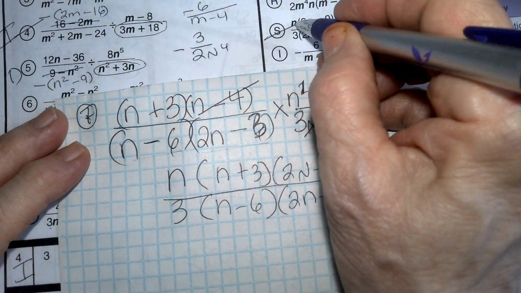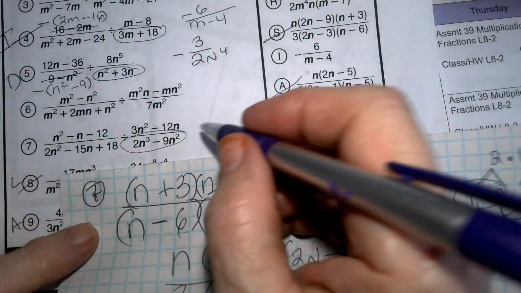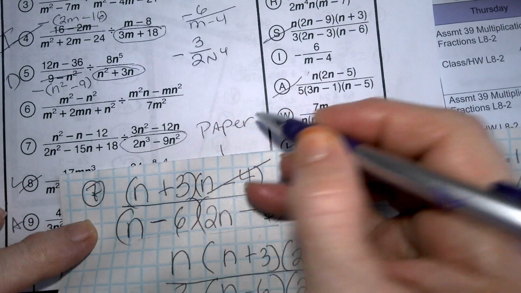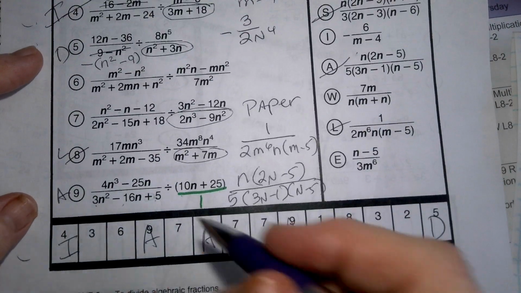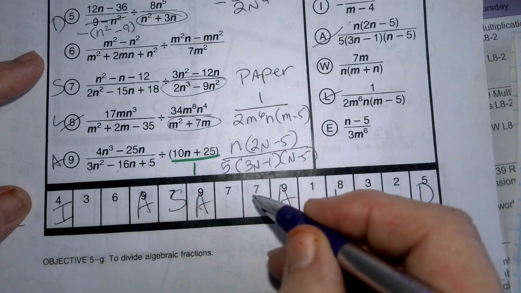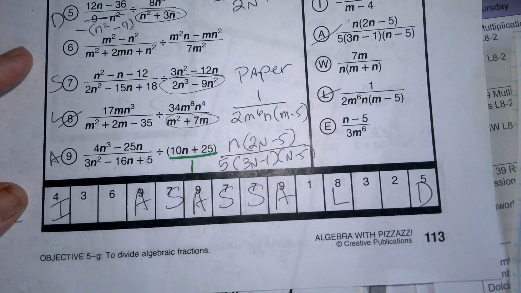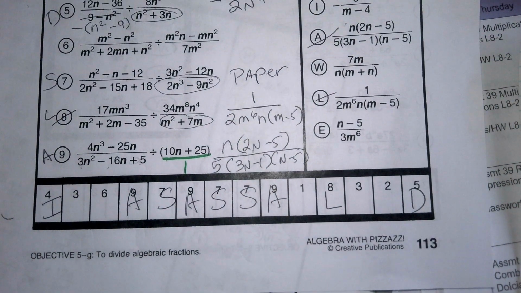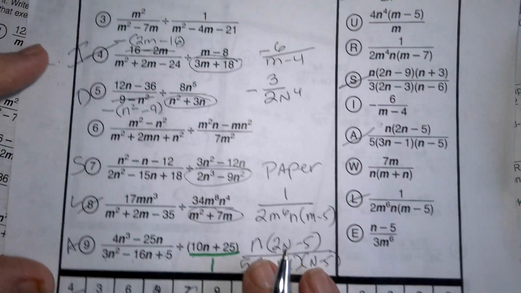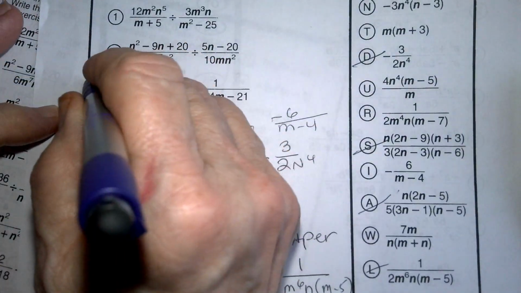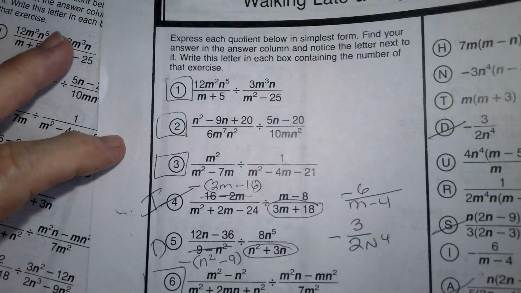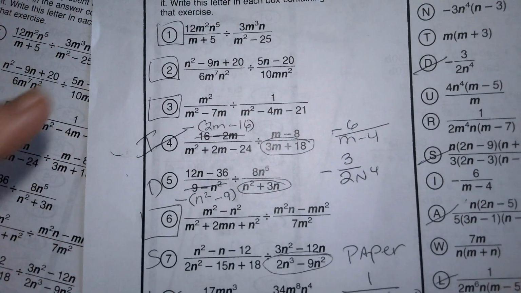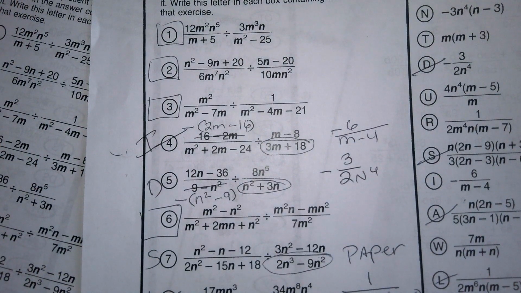So it's the S, and I'm just going to say on this number 7, it's on the paper. I'm not going to rewrite that. So that number 7 gets the S. Okay. Alrighty. And so you've only got 1, 2, 3, 4 left to do. That is it. Okay, can you guys handle that? I hope so. Because I'm done.